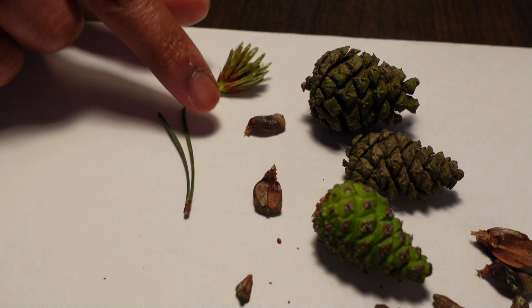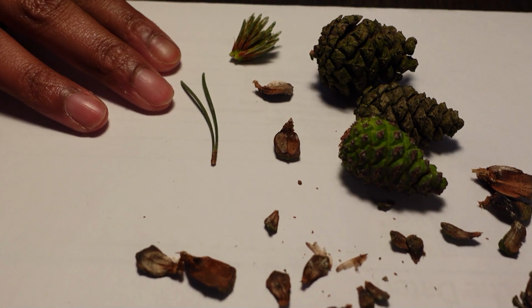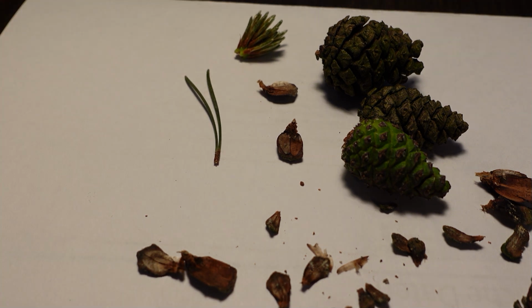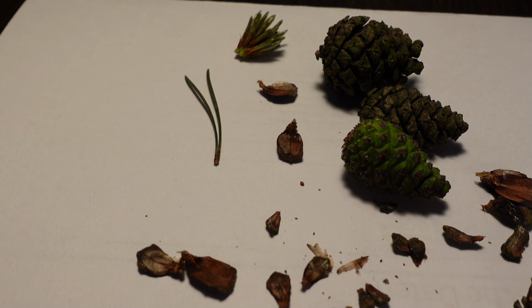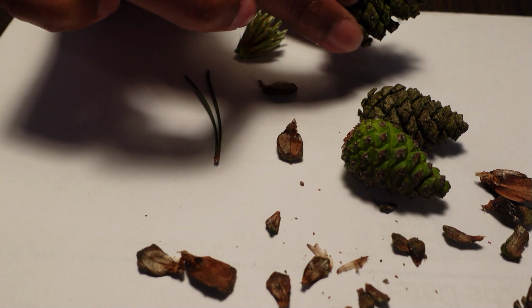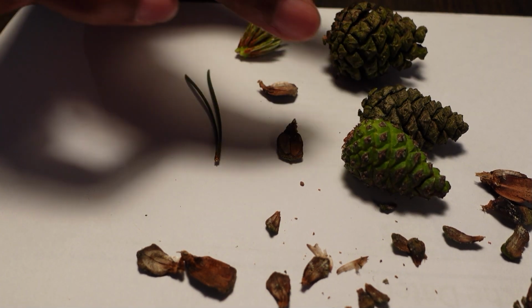This is the other side. This is actually why conifers are called Gymnosperms. In German it's Nacktsamer, it's naked cedars. This is because the seeds don't have any protection. When the pine cone open up, the seeds just fall out.